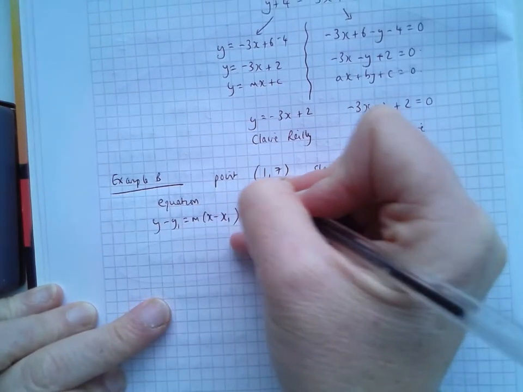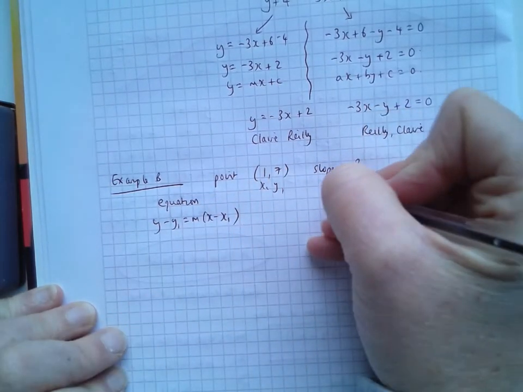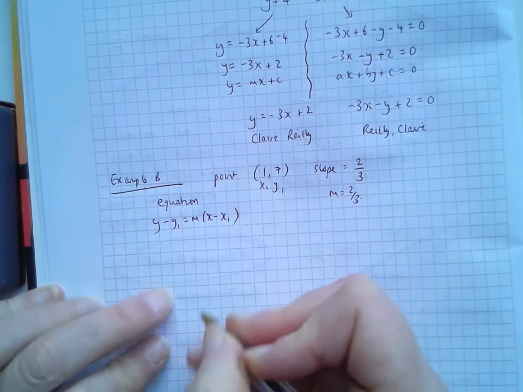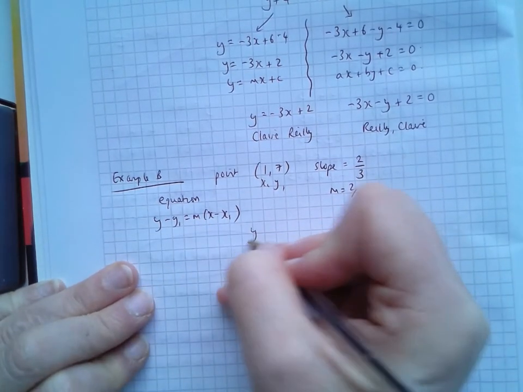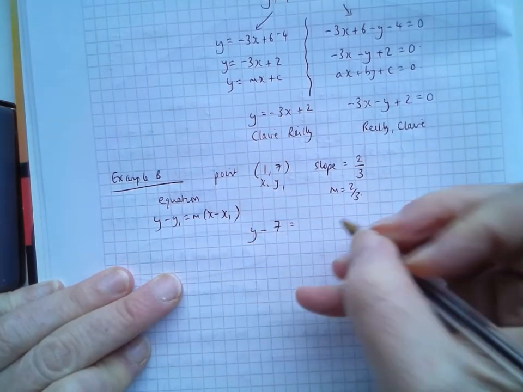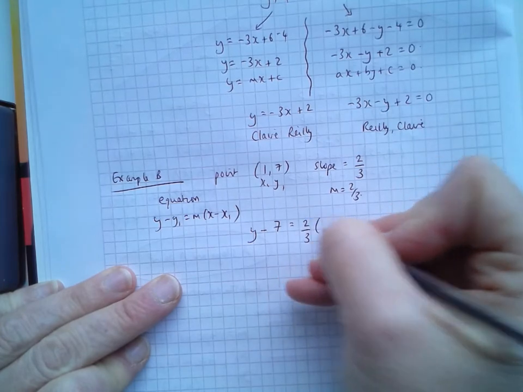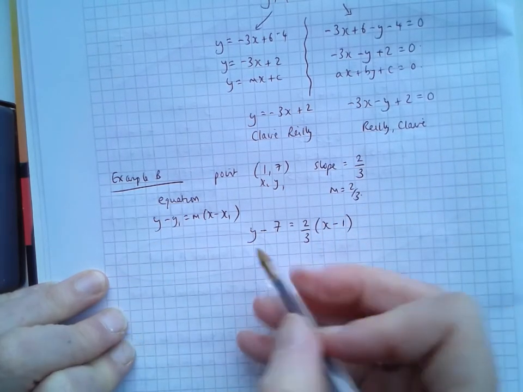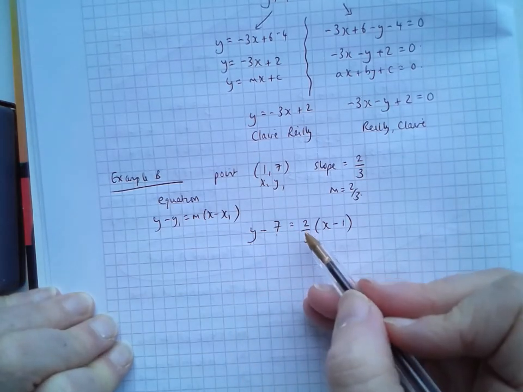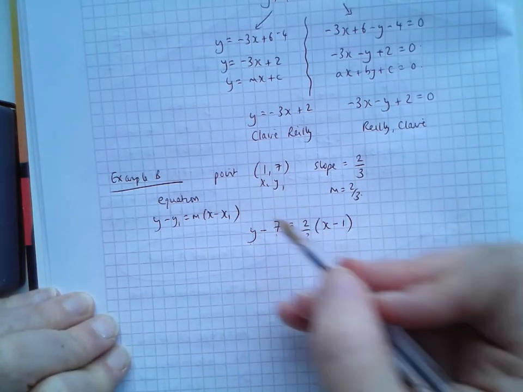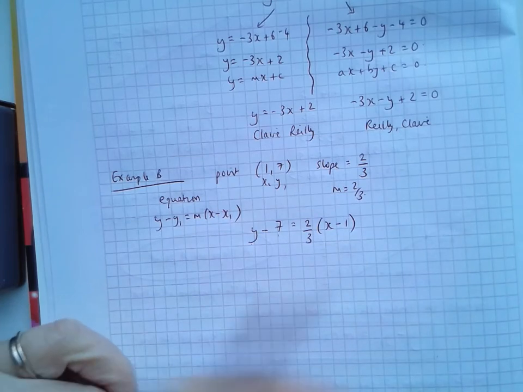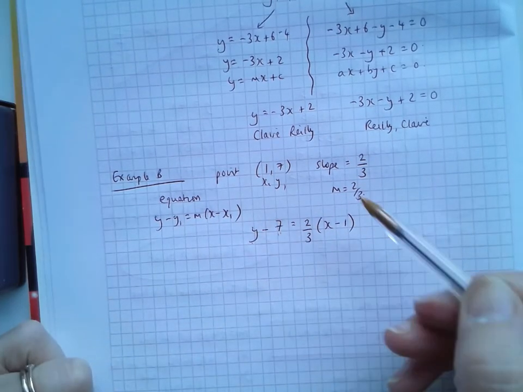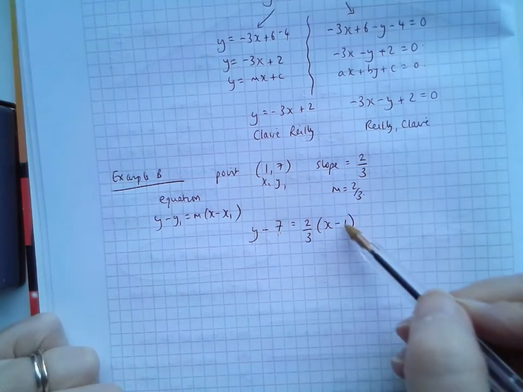This is x1, y1, and this is m. So what have I got? I've got y minus y1, which is 7, is equal to m, which is 2/3, by x minus x1, which is 1. Okay, y minus 7 is equal to 2/3 by x minus 1. There is y1. There is x1, and there's the slope.